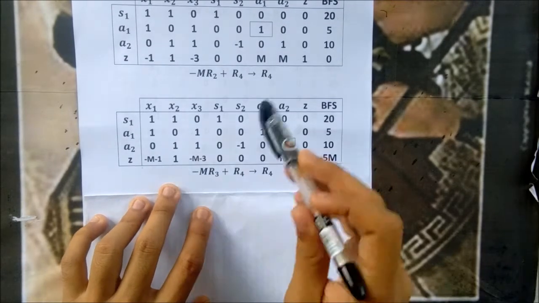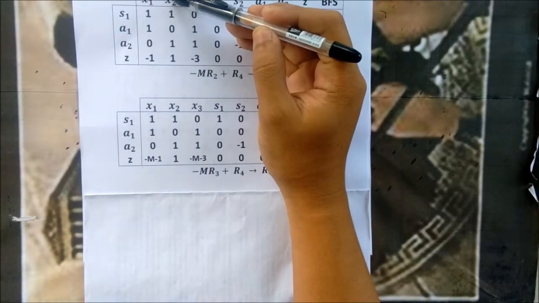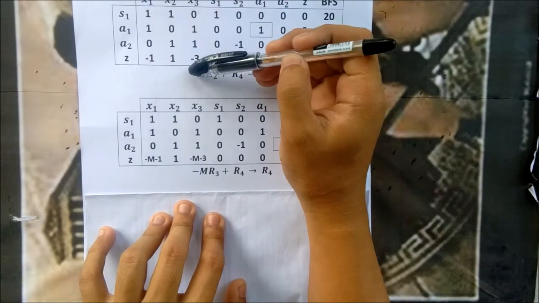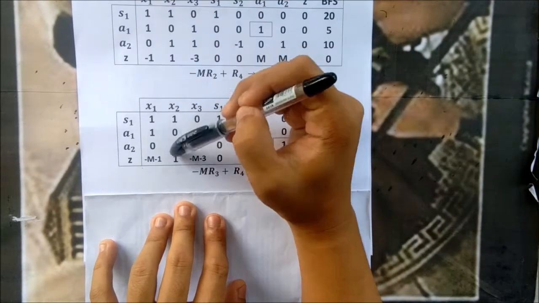Because the column x sub 2 and row 2 is 0, it won't be changed, because negative M times 0 is 0 plus 1 is still 1.